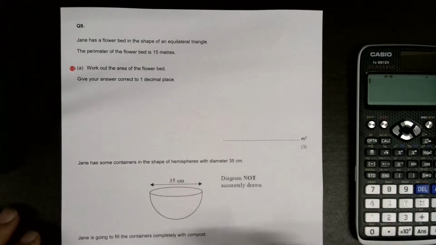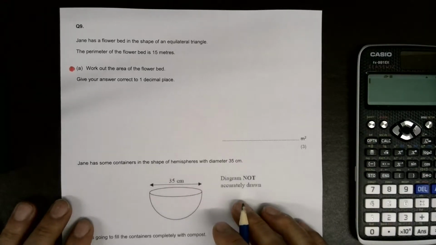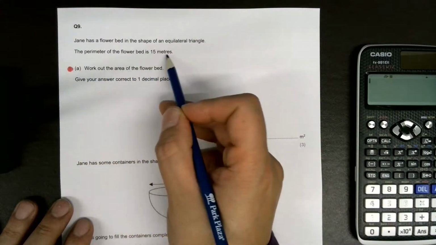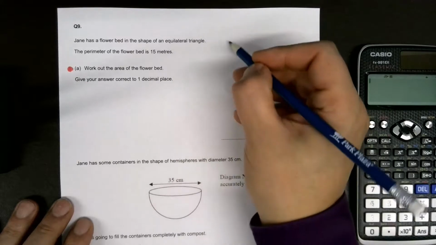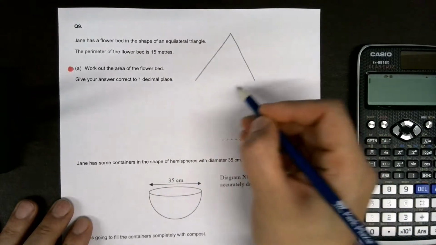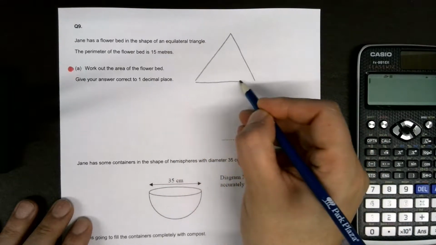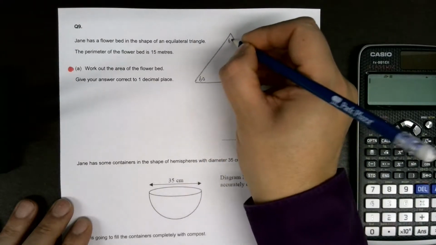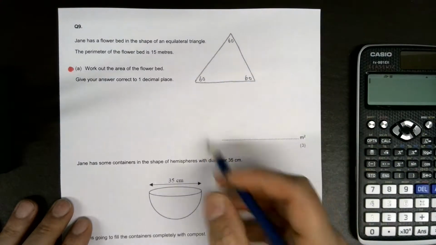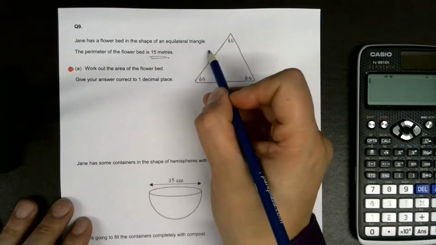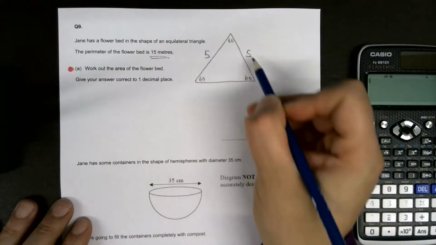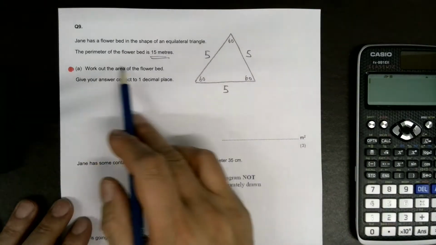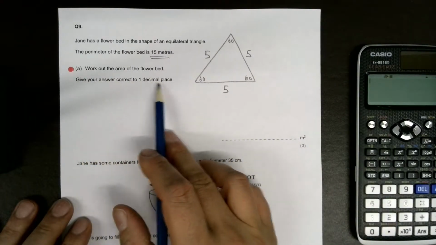So question number 9 here, and we can see straight away we have an equilateral triangle. The perimeter of the flower bed is 15. So if you have an equilateral triangle, we'll roughly sketch one out here. We know the angles inside are going to be 60, 60, 60. If it's 15, that means this side must be 5, this side must be 5, and this side must be 5. Work out the area of the flower bed to 1 decimal place.